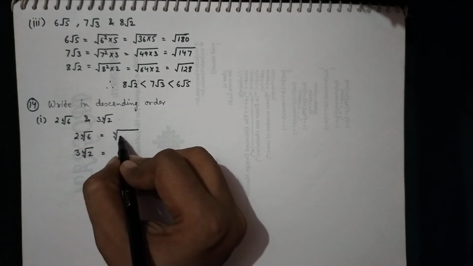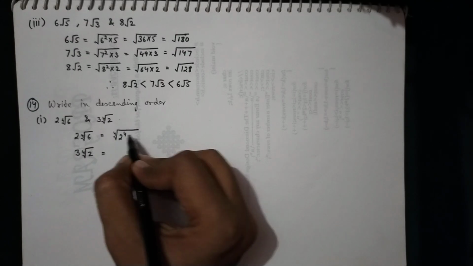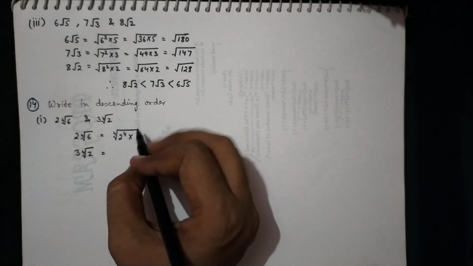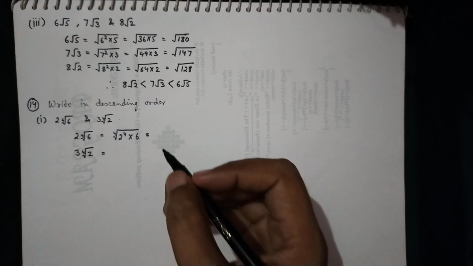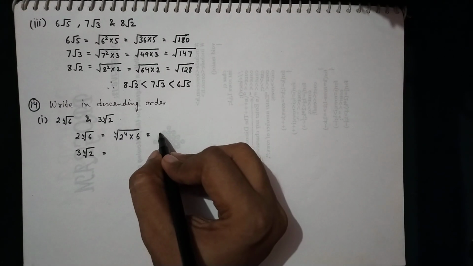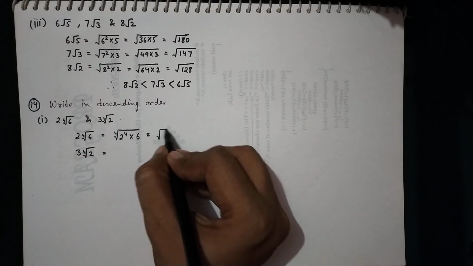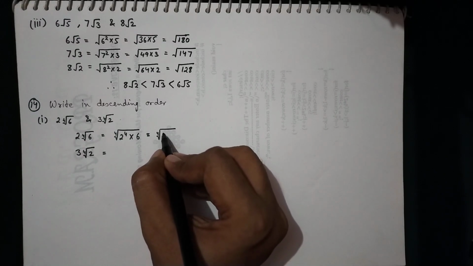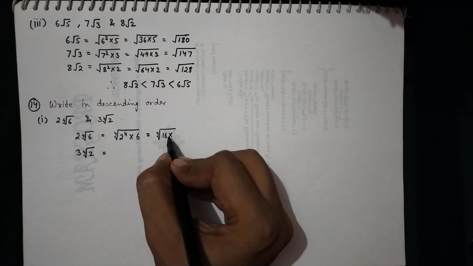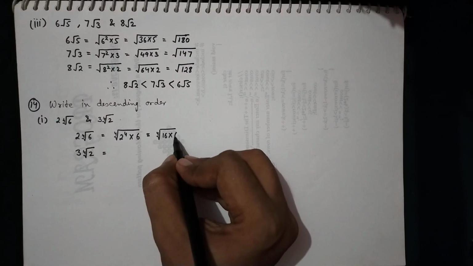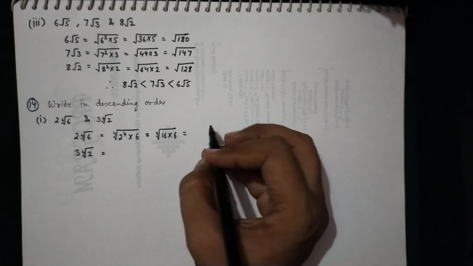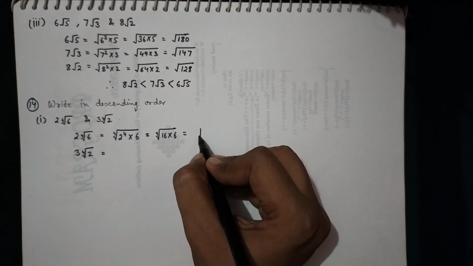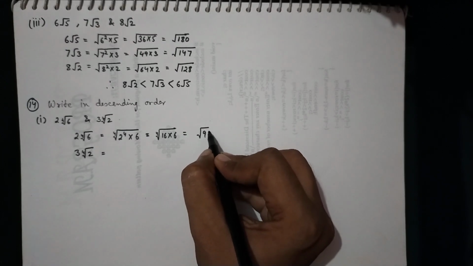So this will be 2 to the power 4 into 6. 2 to the power 4 means 16, into 6, and 16 into 6 will be 96.